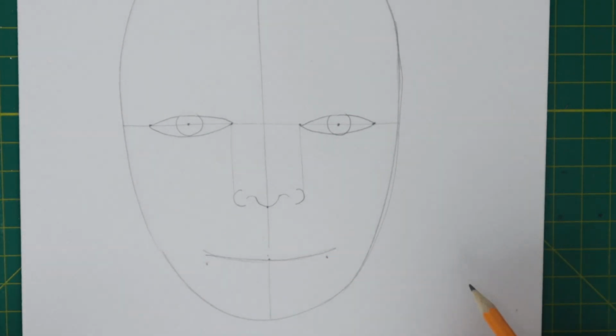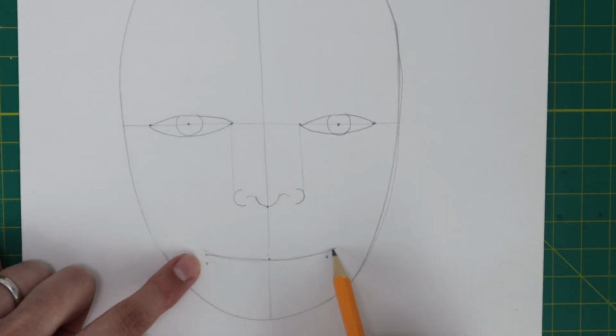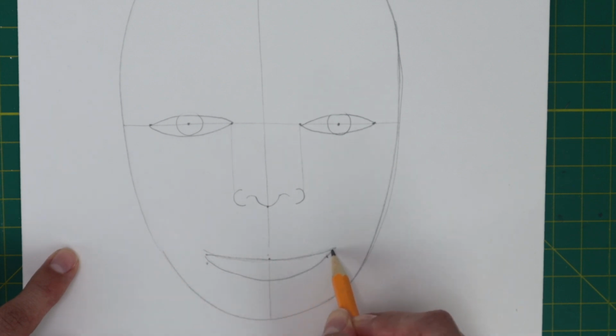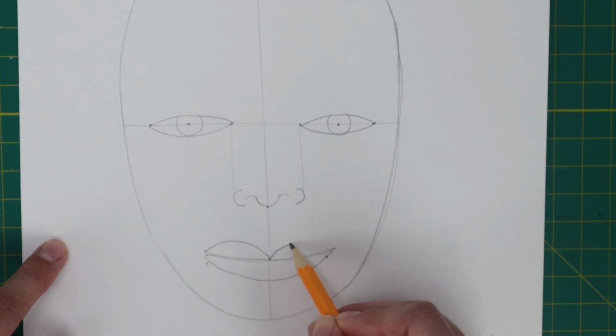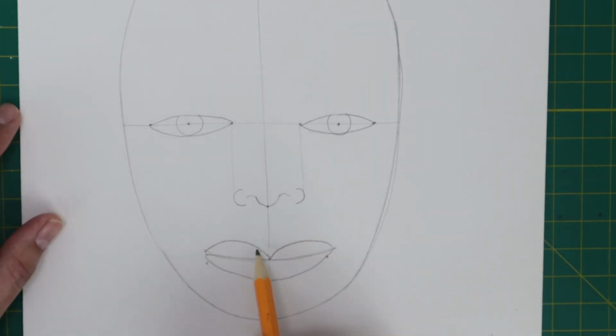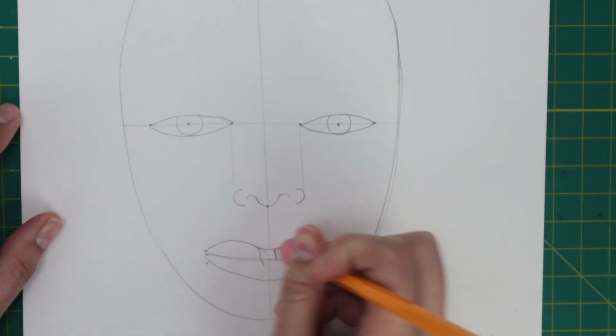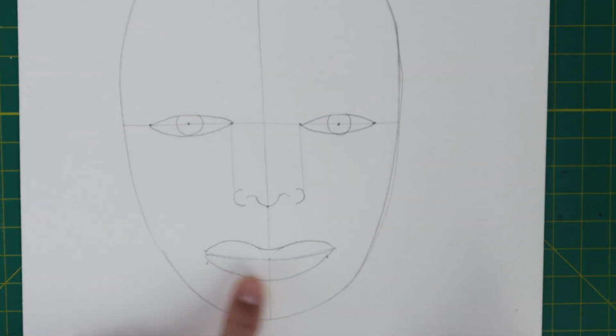Draw a curve below the middle line, creating the bottom lip. Draw 2 curves above the middle line, creating the top lip. Draw a small curve in the center of the top lip and erase the leftover lines.